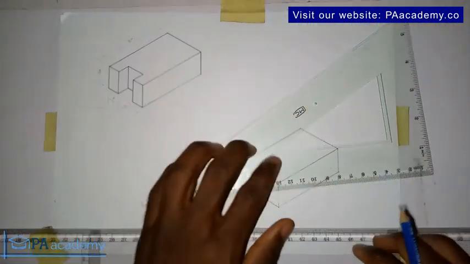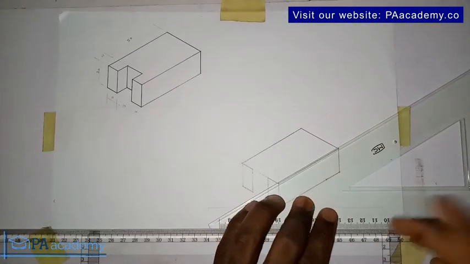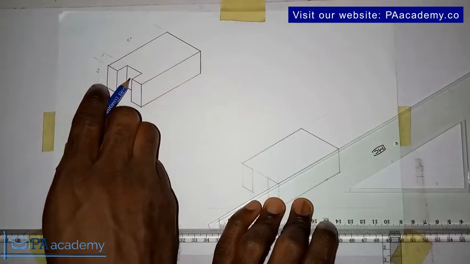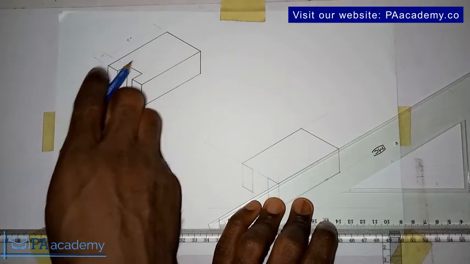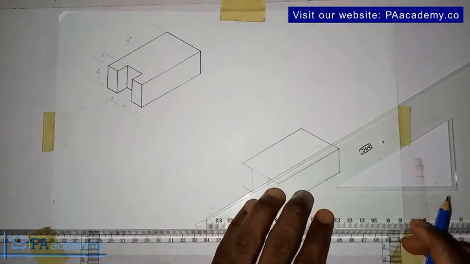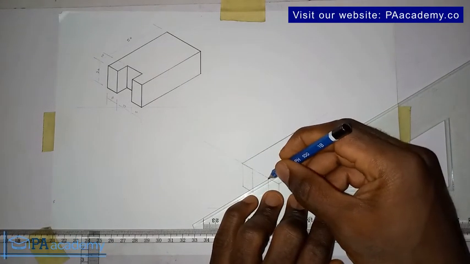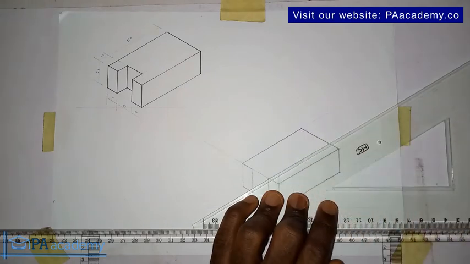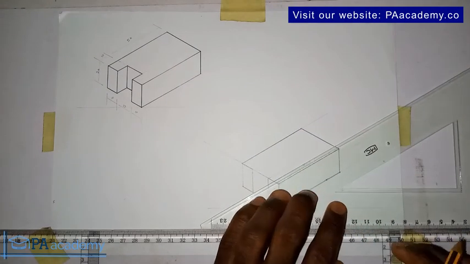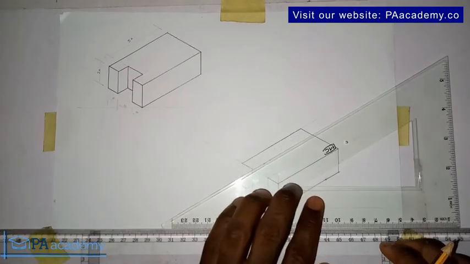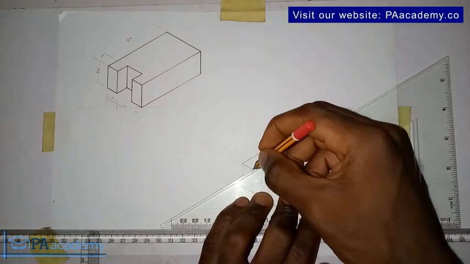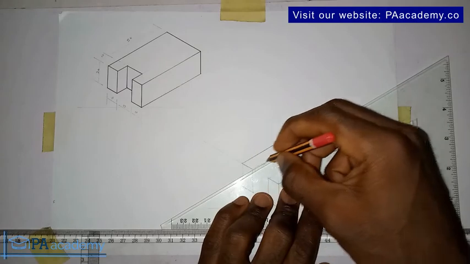So in this direction, I'll place it like this. So from this point, which is here, I'll draw lines inward. So same thing from this point, draw line inward.